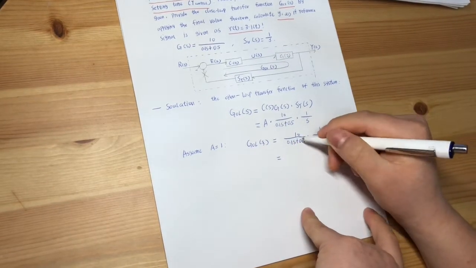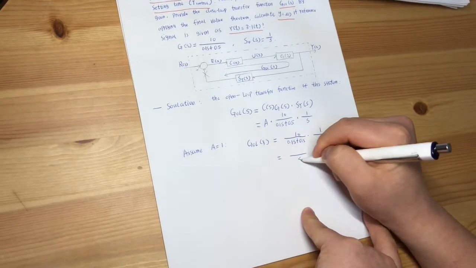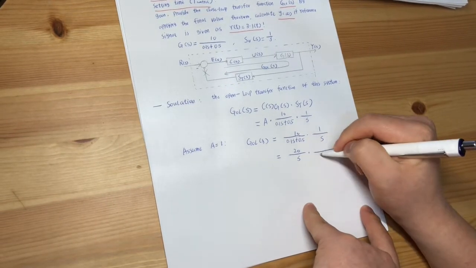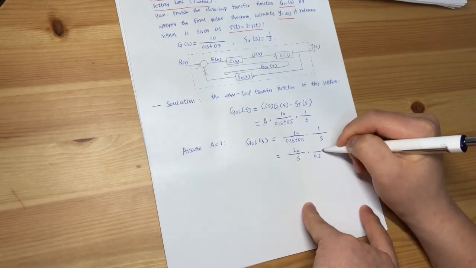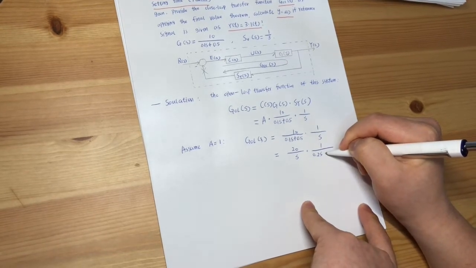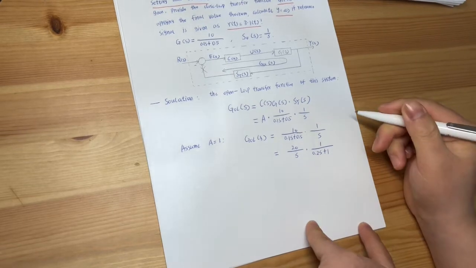Rearrange these functions, we could get 20 over s multiplied by 1 over 0.2s plus 1.